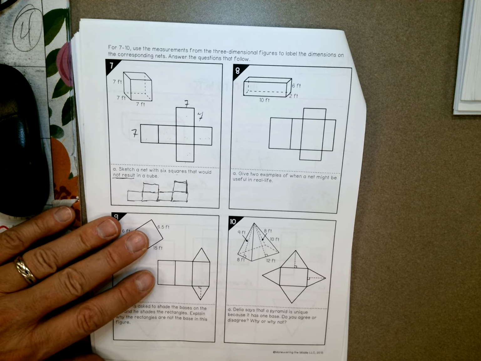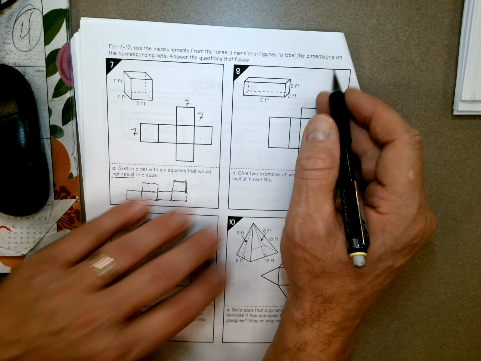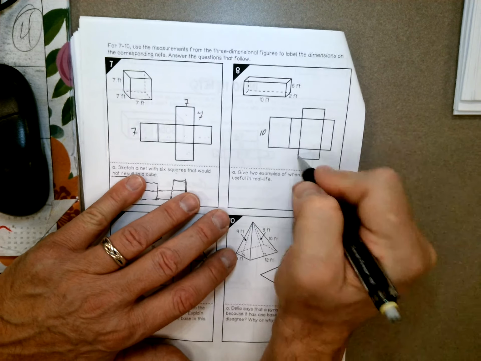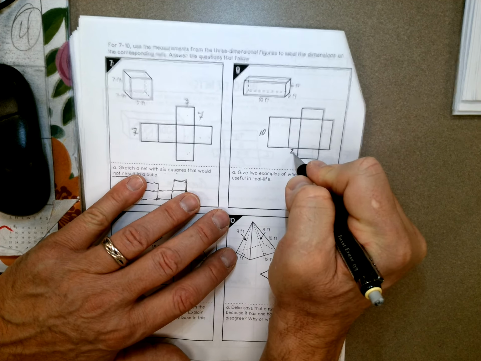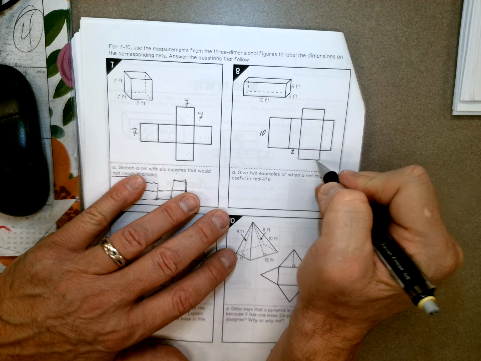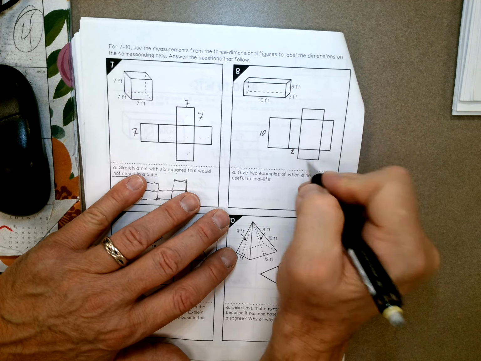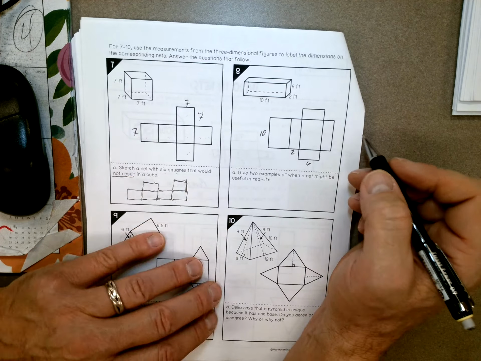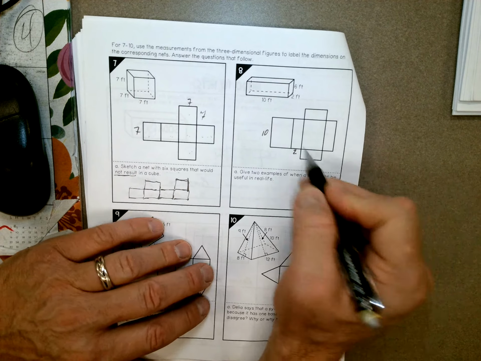Number 2. Let's identify what we know here. So the long edge is 10. This piece is 2, right? And we'll label it at the end. And these pieces here, it looks like, are 6, right? So when we go to find the area of this, we could use these numbers.